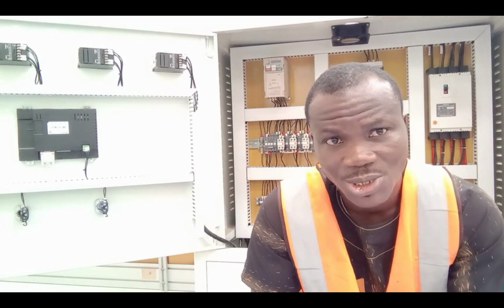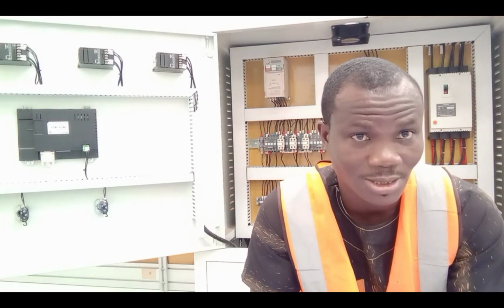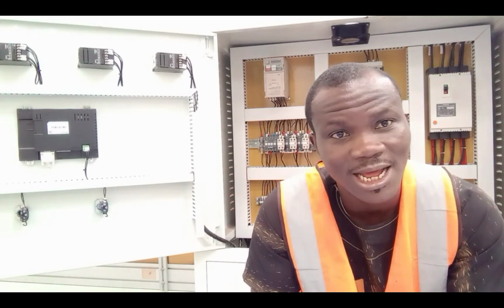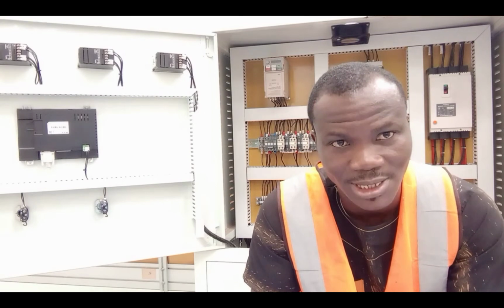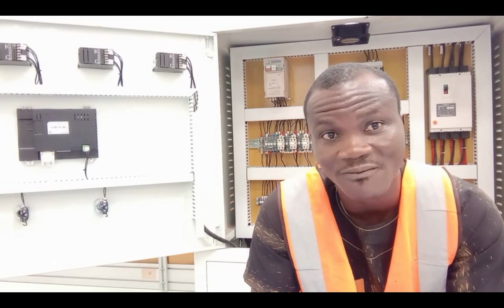With this information, I know the current carrying capacity of my cables will be around 12 amps. And I have 13 lamps wired in this circuit, but the lamps are not of the same size. There are different types of lamps.